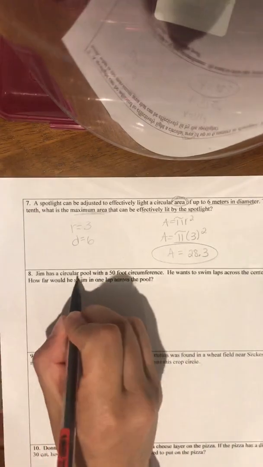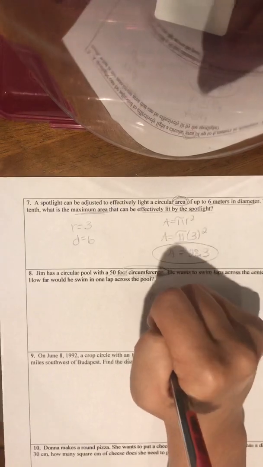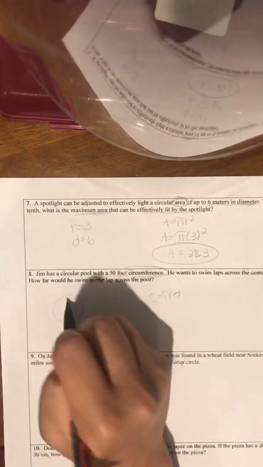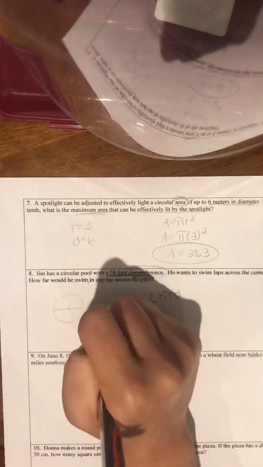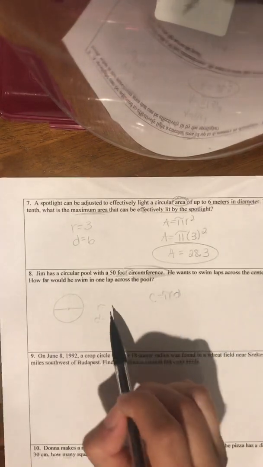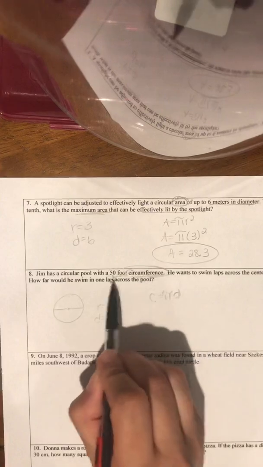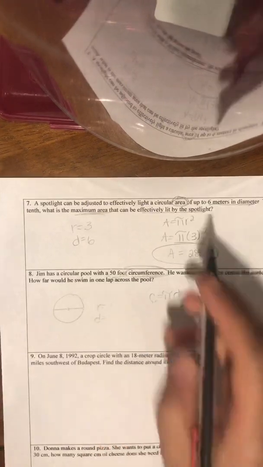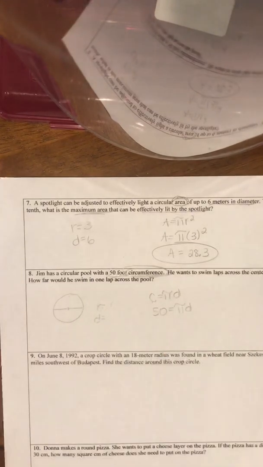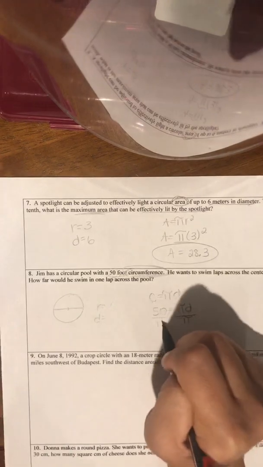Okay, Jim has a circular pool with a 50-foot circumference. So again, we see the word circumference. So that's the formula I'm going to write down. He wants to swim laps across the center of the pool. So if I were to write down radius and diameter, right now if I read through the problem, they don't give us the radius or diameter. There's nothing to fill in there. The only thing they give us is that the circumference is 50 feet. So that has to go in for the C. So 50 equals pi times diameter. So our goal is to solve for this. So we're going to divide by pi on both sides.